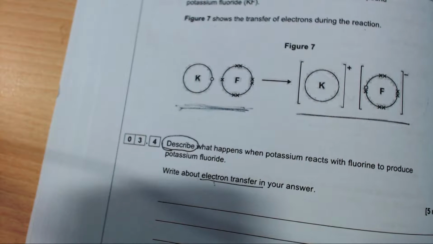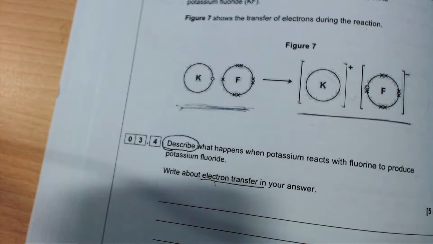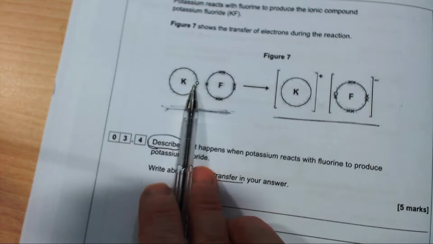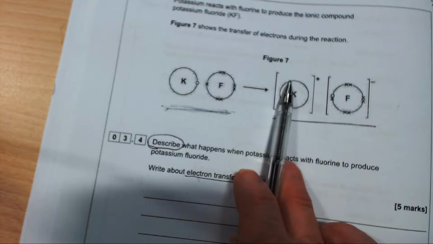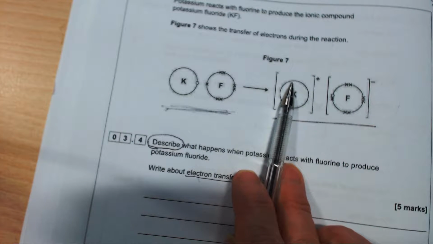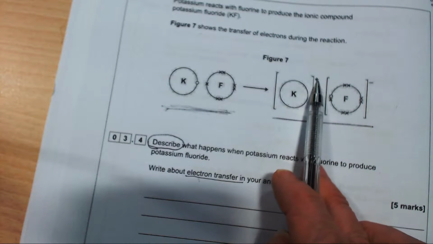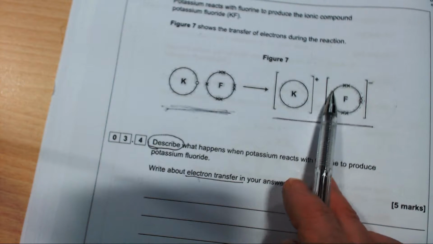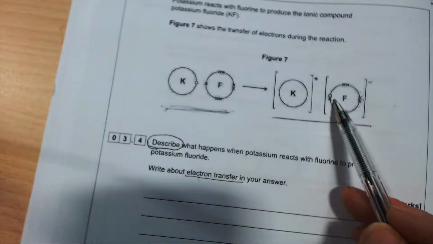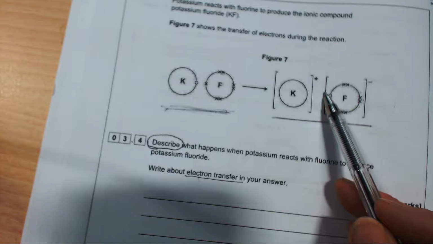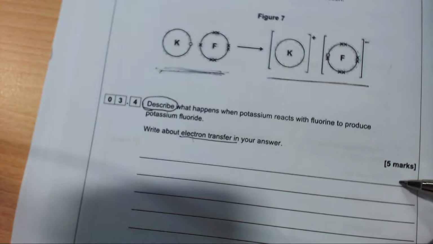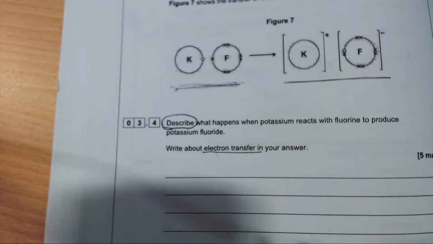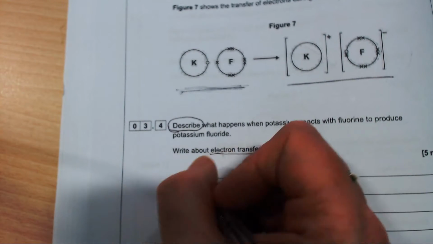So the things that I'm going to think about then, what are the differences between the two diagrams? Well, I can see the potassium, the K, has lost an electron from its outer shell and become an ion with a positive charge, and that fluorine has become a fluoride ion with a negative charge because it's gained an electron in its outer shell. So we're looking for 5 marks here. So the first mark I would suggest is the fact that the potassium loses an electron.